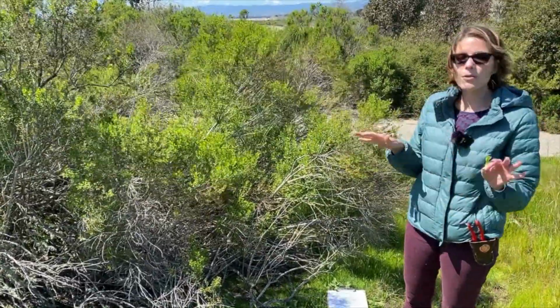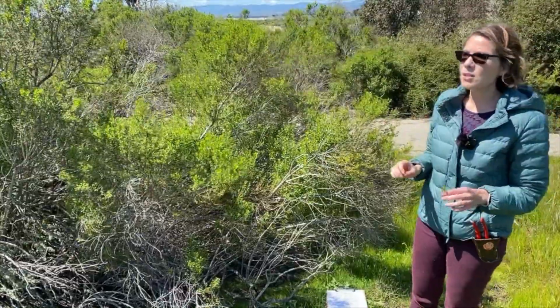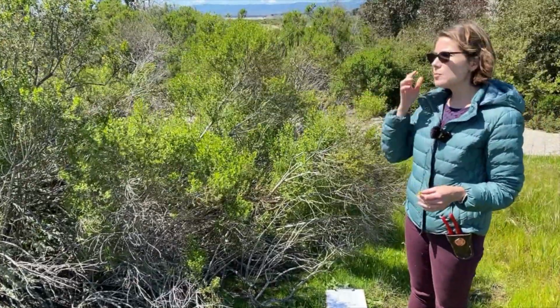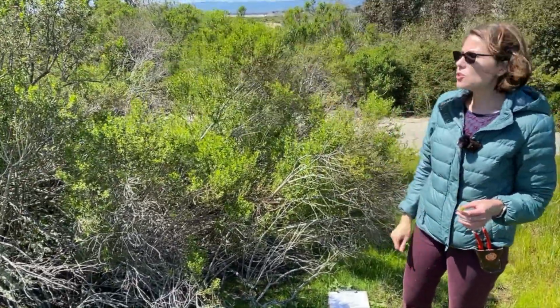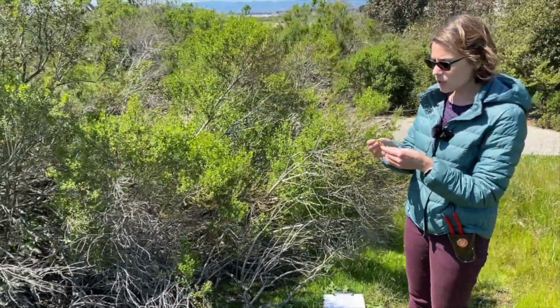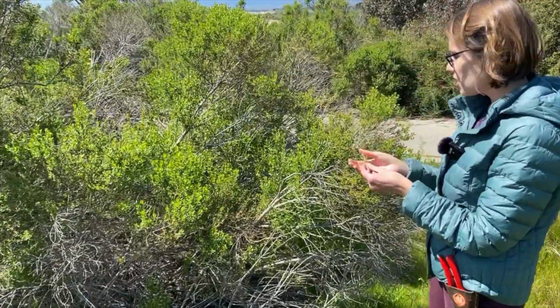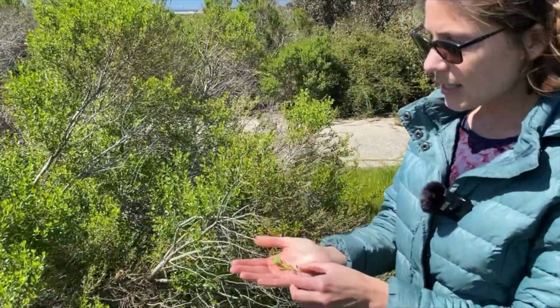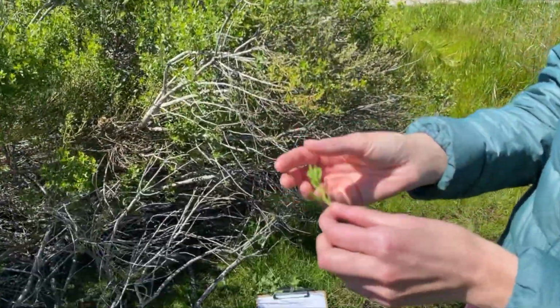So you won't see both of those types of flowers on the same individual. And this plant blooms in the summertime, so we don't see any flowers on it now, but I do want to show you some of the vegetative characteristics because it does have some fairly unique leaves.